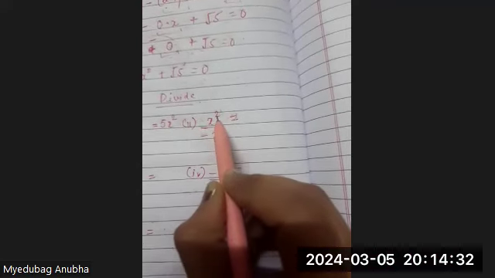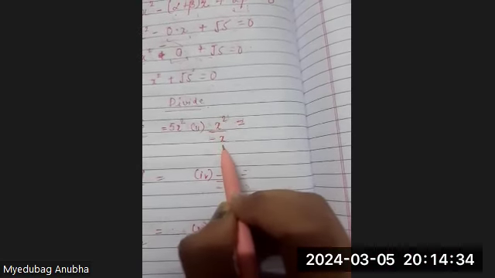Now, as you can see, this is x to the power of 2 and this is x to the power 1 or 0?